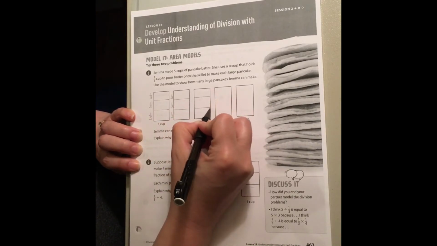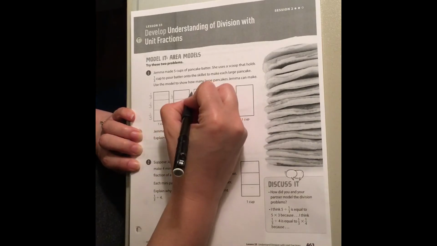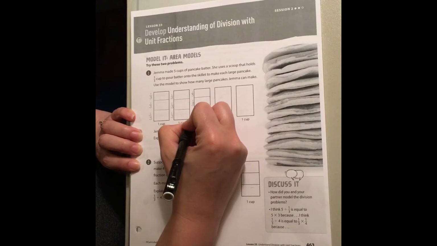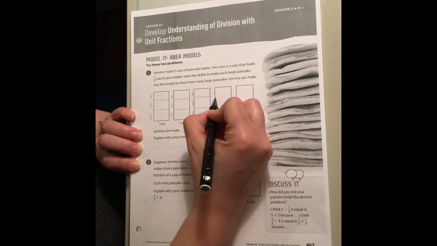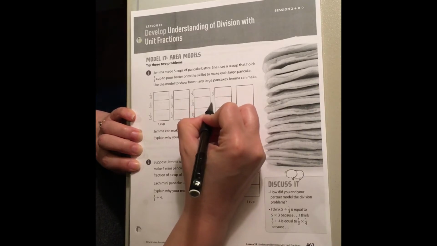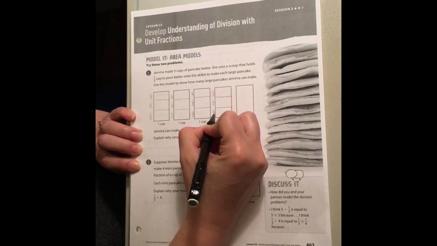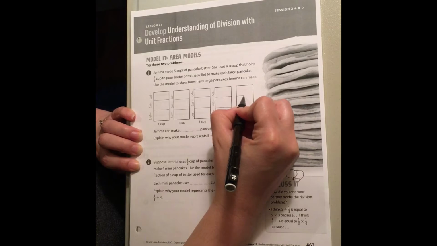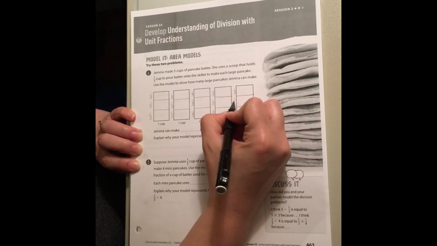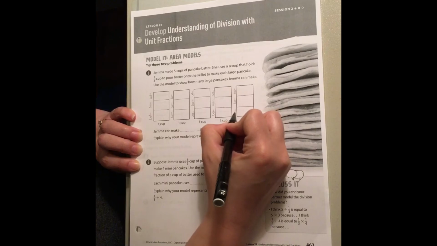Then the third cup is made up of 3 1/3 cups, 1/3, 1/3, 1/3. The fourth cup is made up of 3 1/3 cups, 1/3, 1/3, and 1/3. And the last cup is made up of 1/3 of a cup, 1/3 of a cup, and 1/3 of a cup.